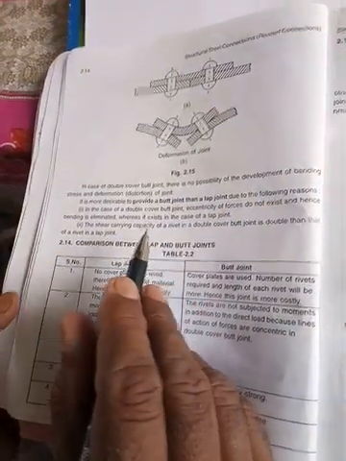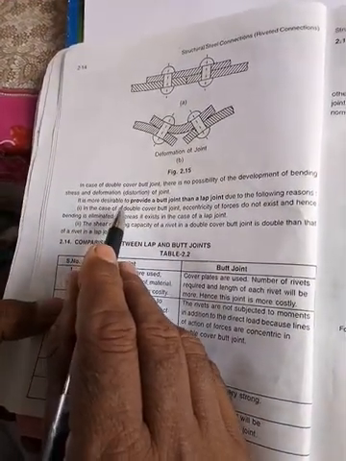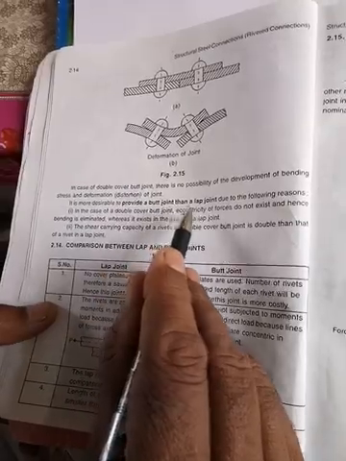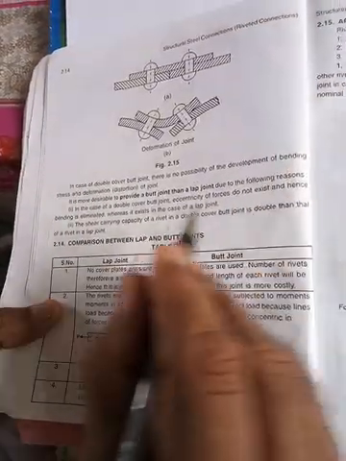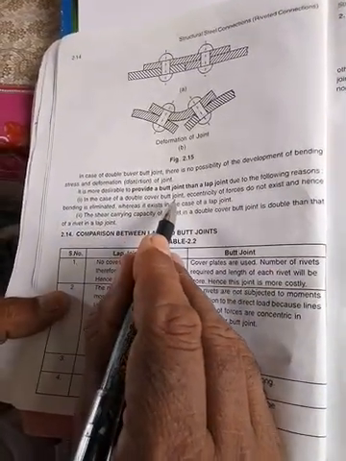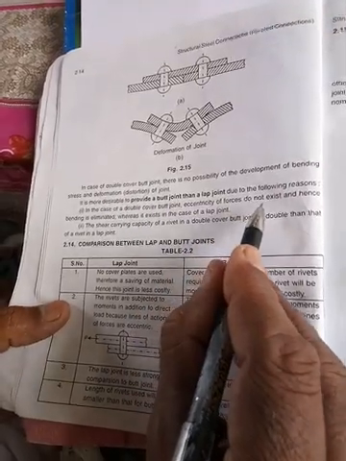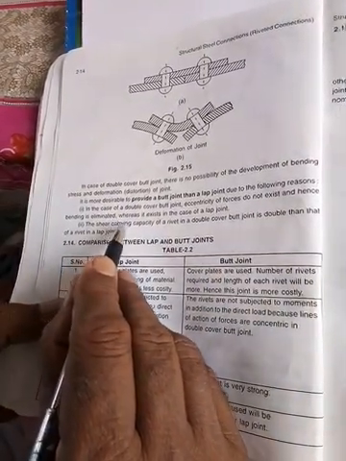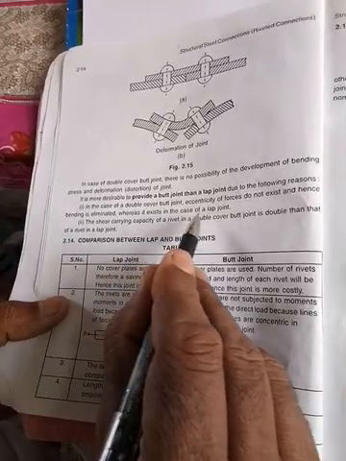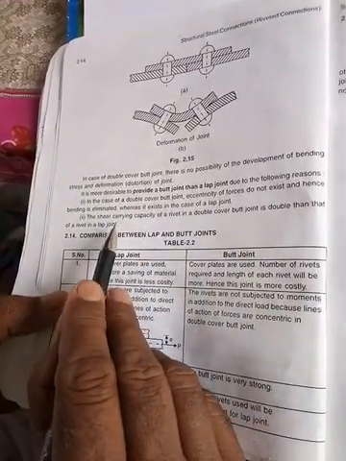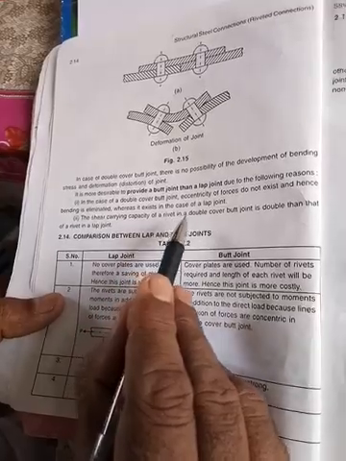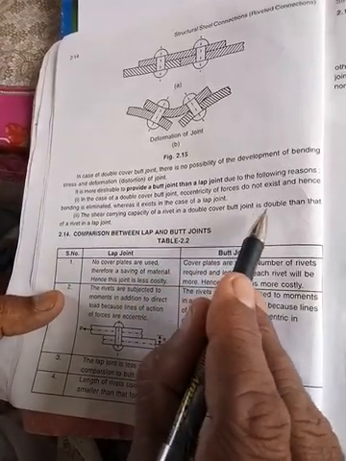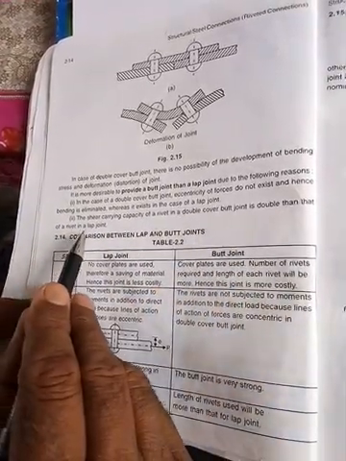So it is preferable to provide a butt joint rather than a lap joint, because in a double cover butt joint, eccentricity of the forces does not exist and hence bending stress is eliminated, whereas it exists in the lap joint. The shear carrying capacity of the rivet in a double cover butt joint is double that of a rivet in a lap joint.